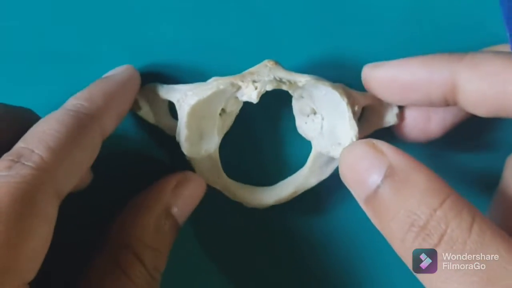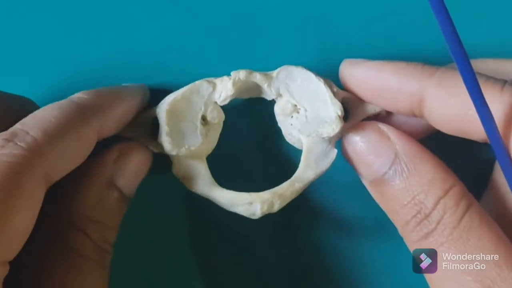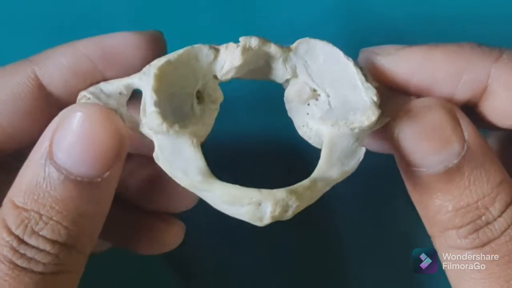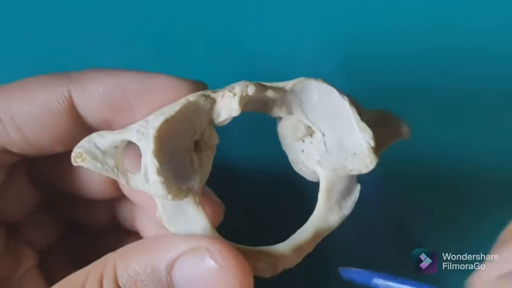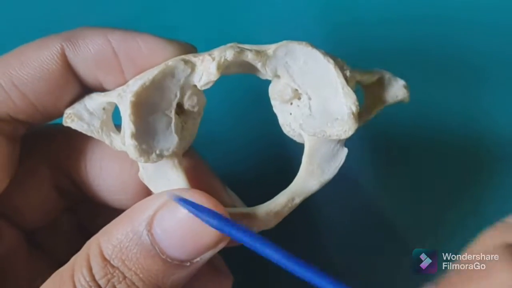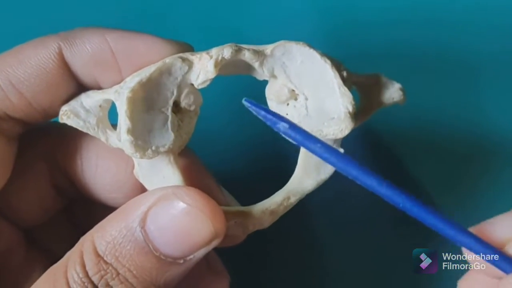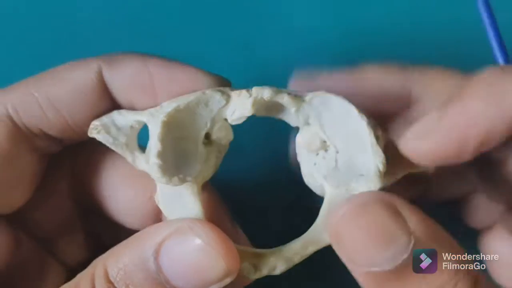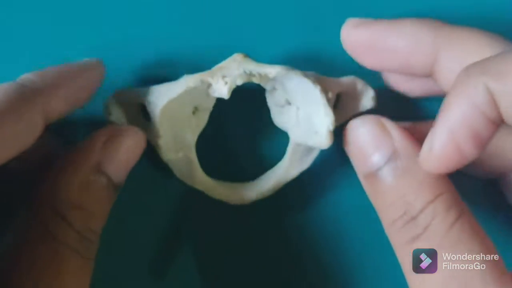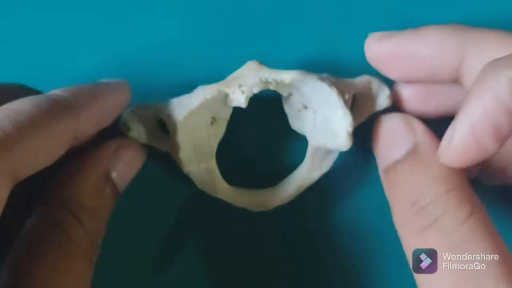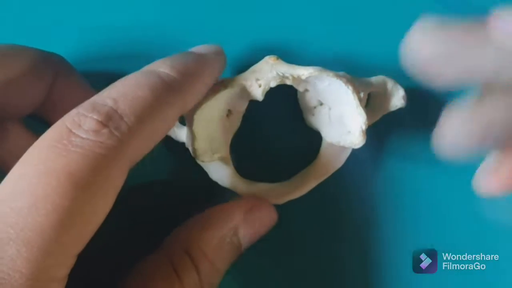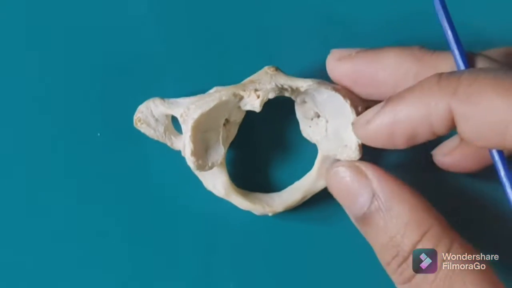Some important features which are quite distinct for the atlas: it has no body and no spinous process. This is one of the peculiar features of the atlas. You might get confused about why the body of the atlas is not present. Actually, the body of the atlas is shifted to another vertebra, which is the axis.